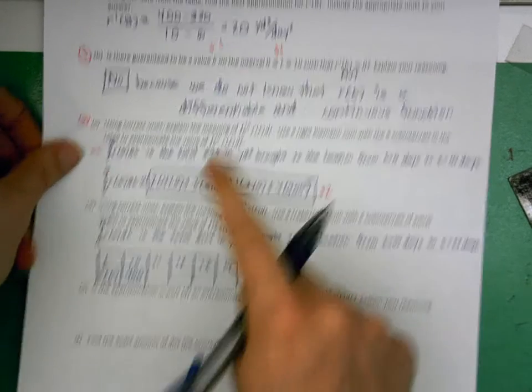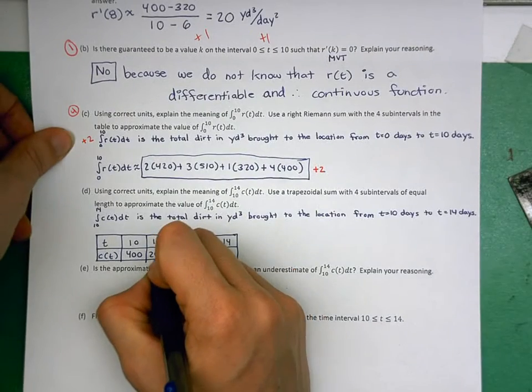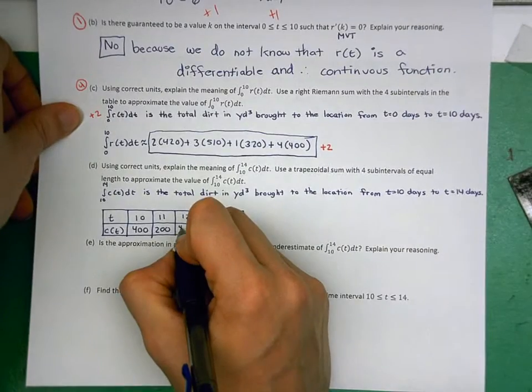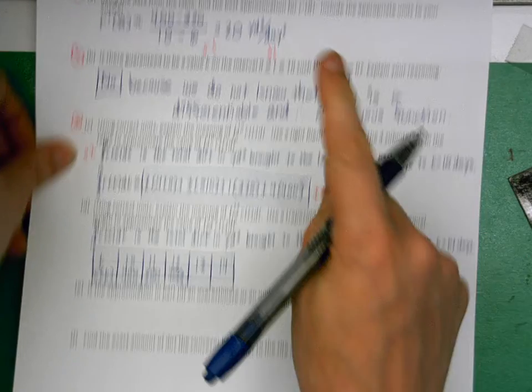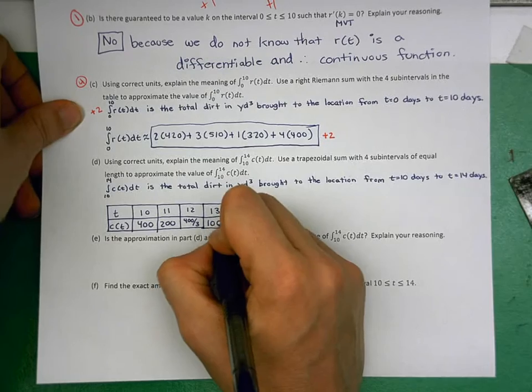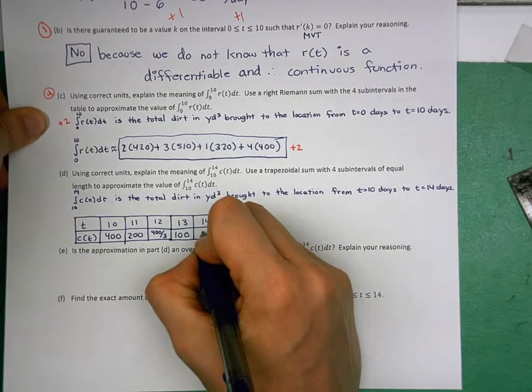At 11, 400 over 11 minus 9, 400 over 2, 200. 400 over 12 minus 9, 400 over 3. 400 over 13 minus 9, 400 over 4, or 100. And 400 over 14 minus 9, 400 over 5, which is 80.